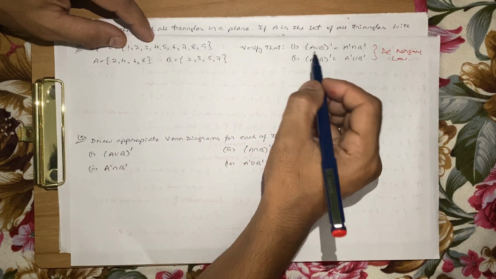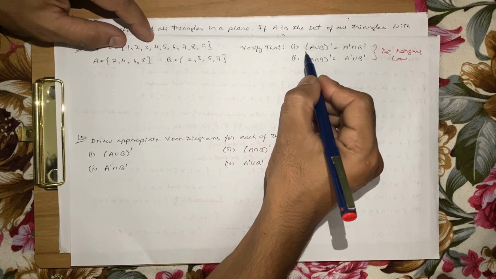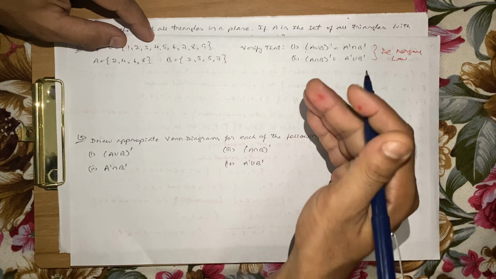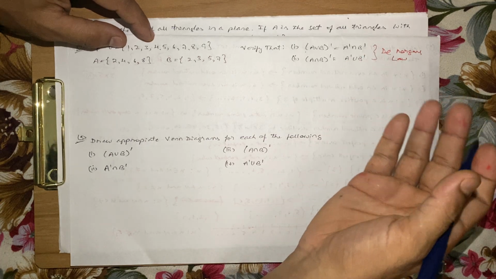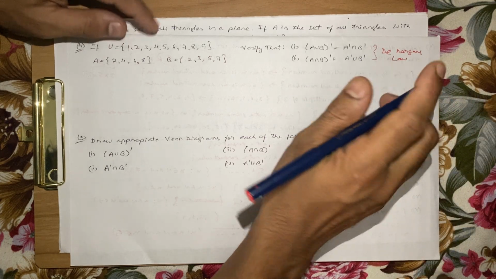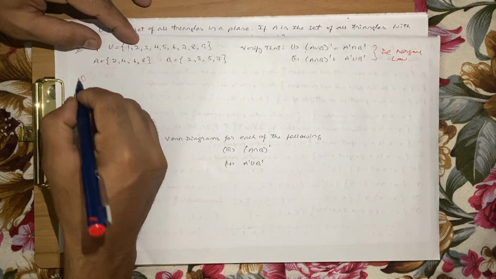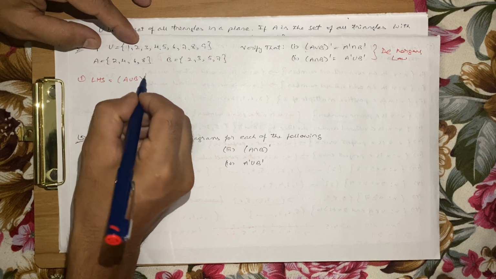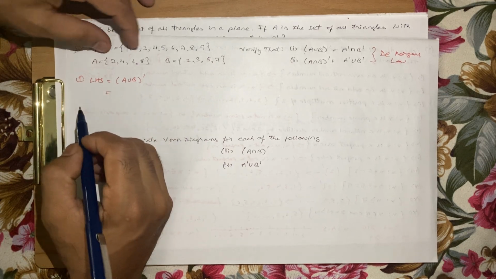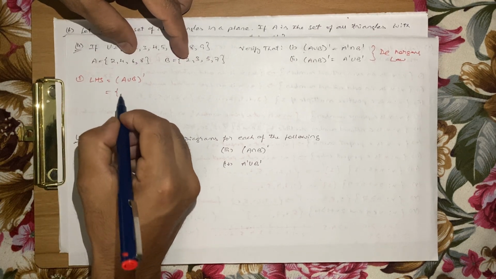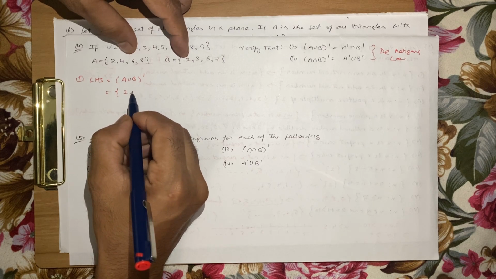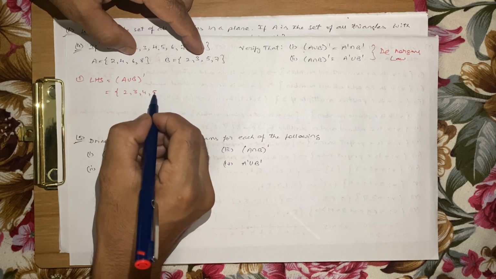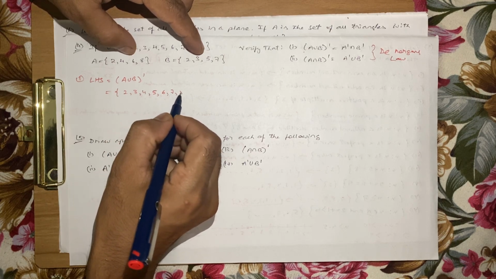Now let's try to show this. Here the first question is, show that this is equal to this. So let's take the left hand side, or whatever our answer is for the left hand side, we'll take the right hand side and we'll check if both of them are same or not. So for the first one, let's take the left hand side. Left hand side is what? A union B dash. So let's first do A union B. A and B together. It will be what? 2, then 3, okay, then 4, then 5, then 6, 7 and 8.